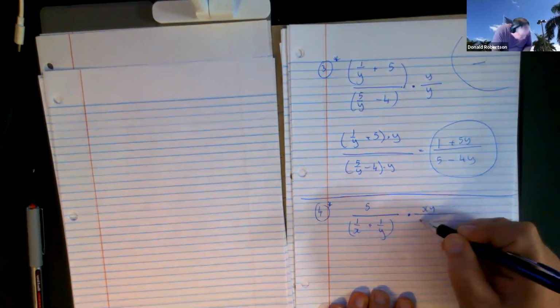Okay. Essentially, we're trying to get rid of these two fractions, right? We don't want them to be fractions anymore. So what special version of 1 do you think might make this xy? Does that seem reasonable? That's the right answer. Does it seem reasonable? Now, if you multiply 5 by xy, you just get 5xy.